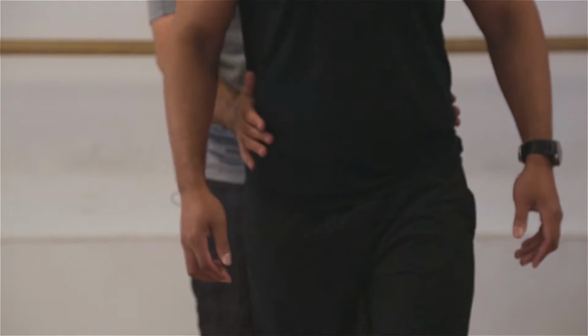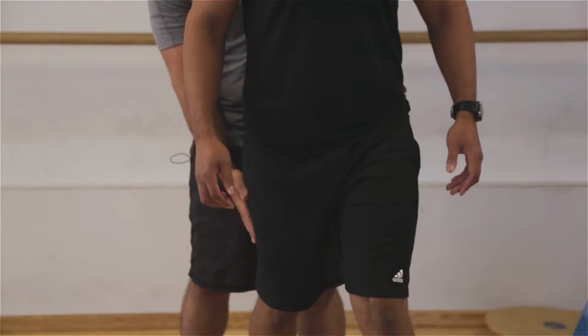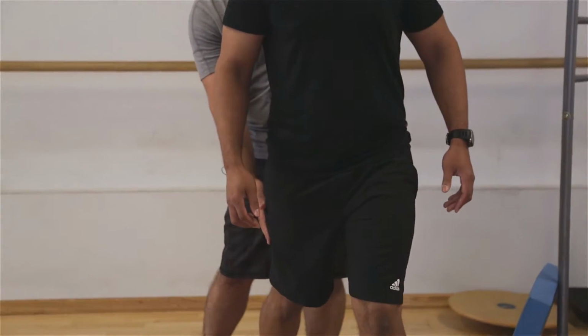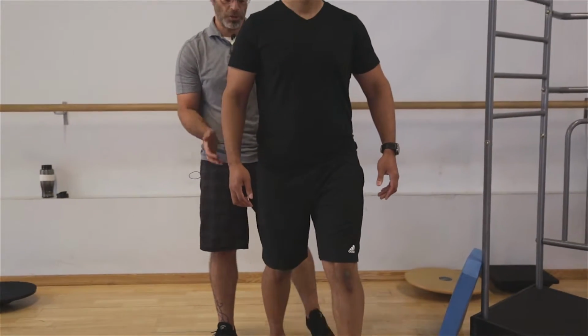I could put my hand on his pelvis and also on his femur, and I would expect to see that happening. Maybe it's happening a little. I don't know. What I really want to do is compare it to the other side. So we're going to switch sides here.